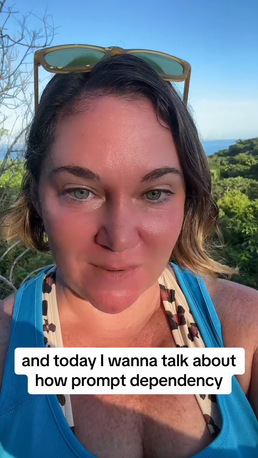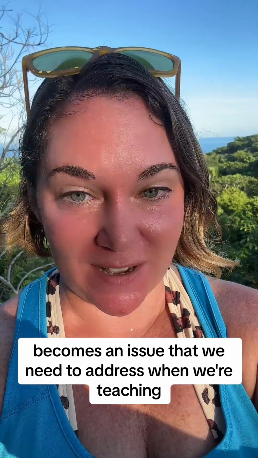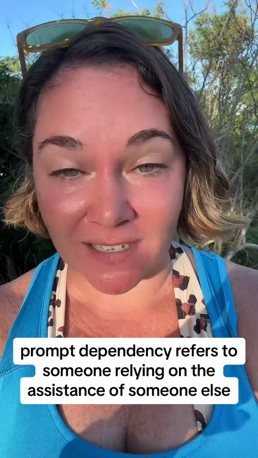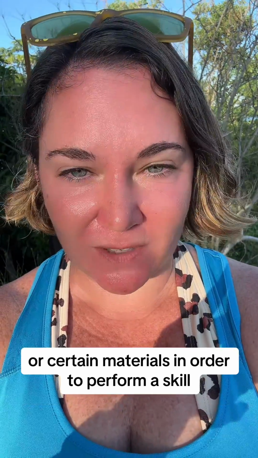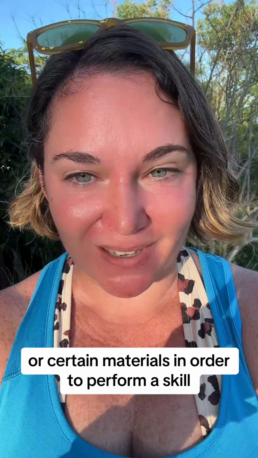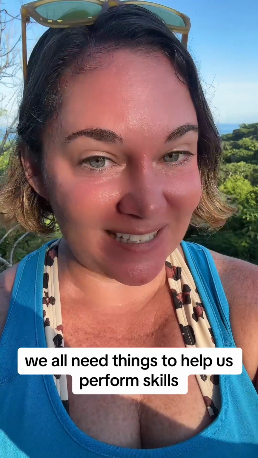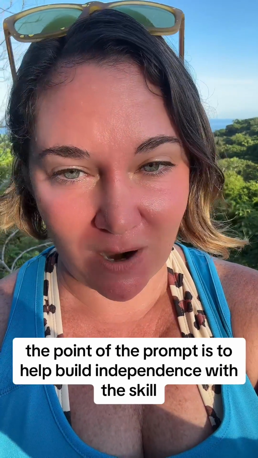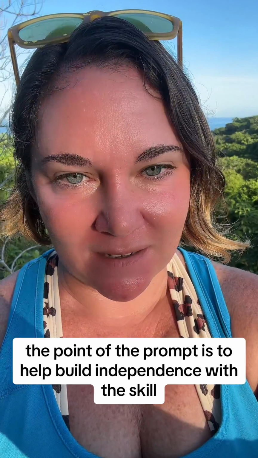And today I want to talk about how prompt dependency becomes an issue that we need to address when we're teaching. For those of you that don't know, prompt dependency refers to someone relying on the assistance of someone else or certain materials in order to perform a skill. Now, in some situations, we all need things to help us perform skills. Like I'm sure many of you use to-do lists or have calendars. These are considered environmental supports, not prompts. The point of the prompt is to help build independence with the skill.